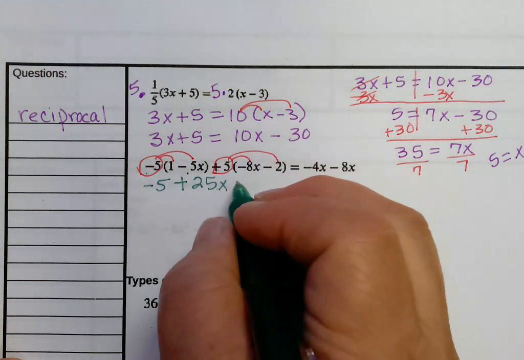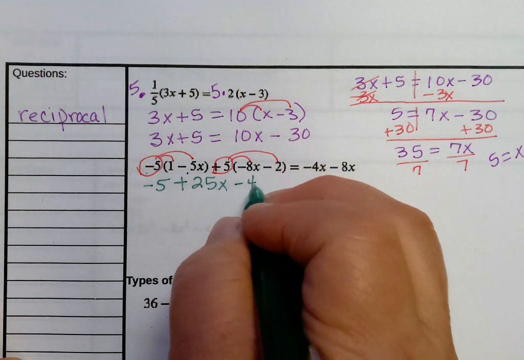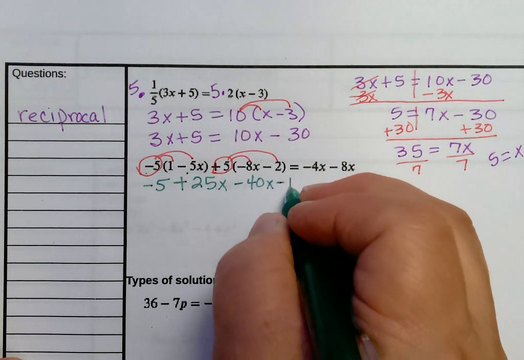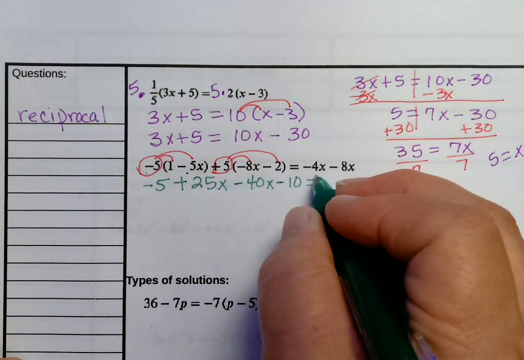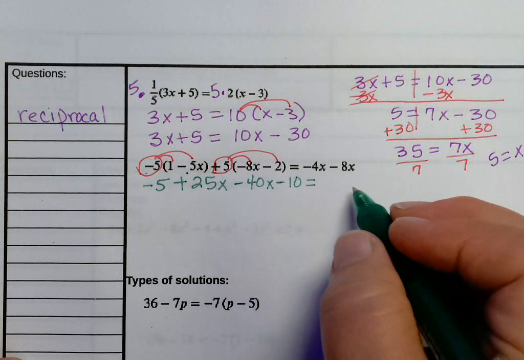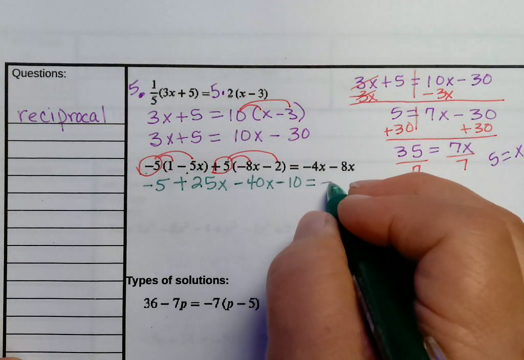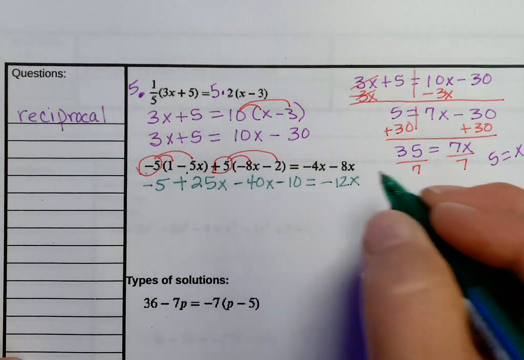5 times negative 8 is negative 40x. 5 times negative 2 is negative 10 is equal to, now this time I'm going to go ahead and simplify this side. Negative 4x minus 8 more is negative 12x.